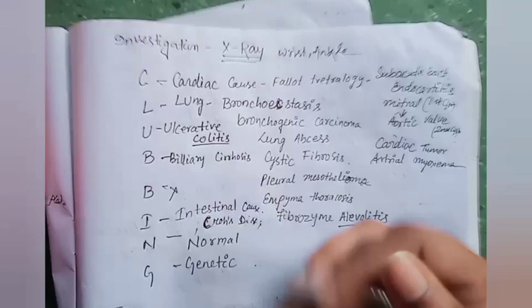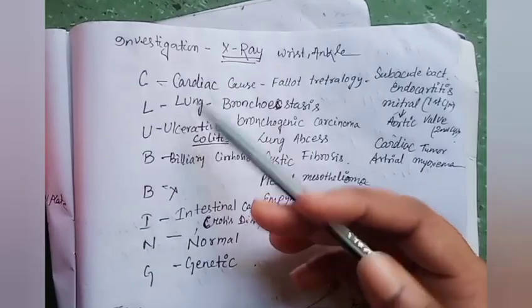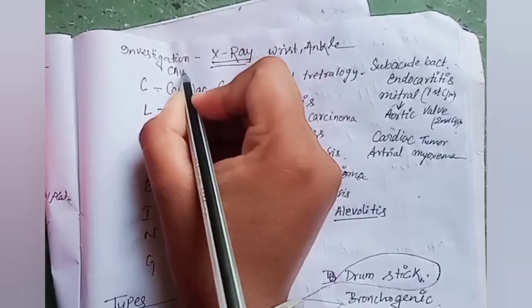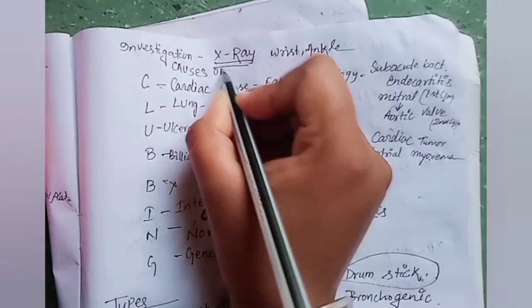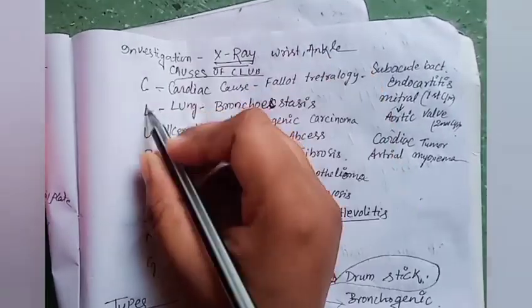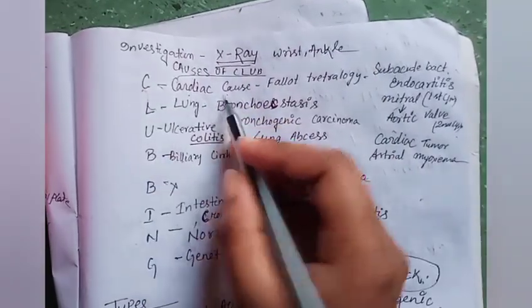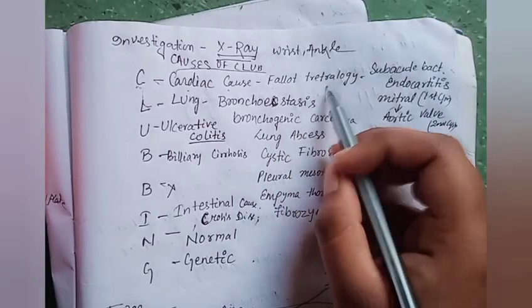Then, for clubbing, there is another mnemonic I found to remember the causes of clubbing. How do we remember the causes of clubbing? The causes of clubbing: C is for cardiac causes. What are the cardiac causes?